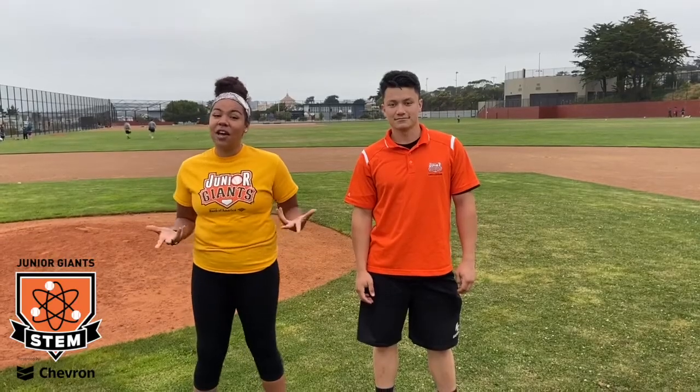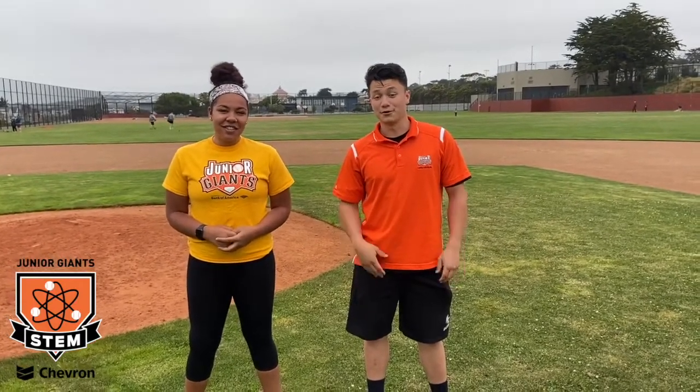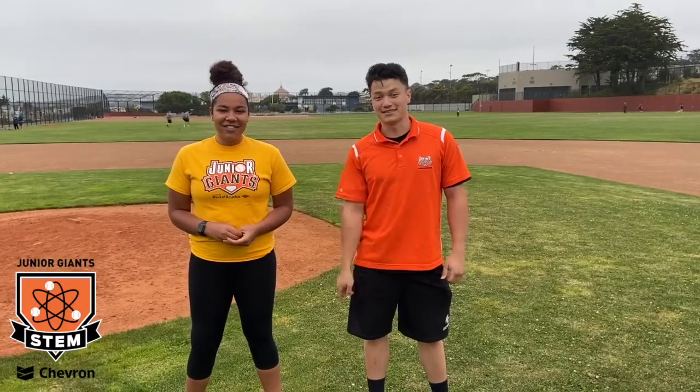Okay, Junior Giants, so now that we know what trajectory, matter, mass, and angles are, we're going to get started with our giant launch. Next, we're going to launch different types of balls, and the goal is to see which goes the farthest. We are going to launch a hard ball, a squishy ball, and a softball. Which one do you think will go the farthest?